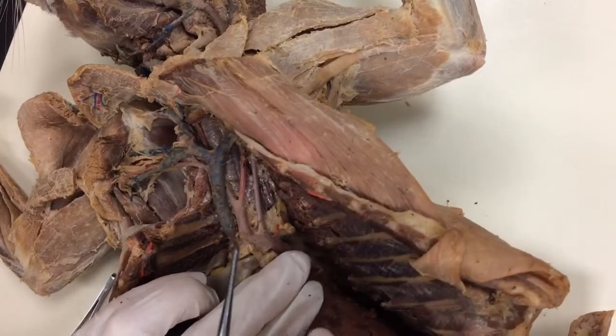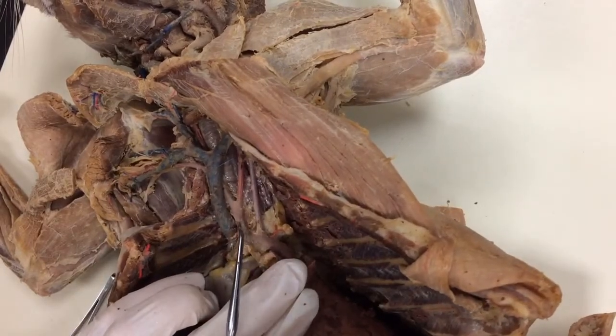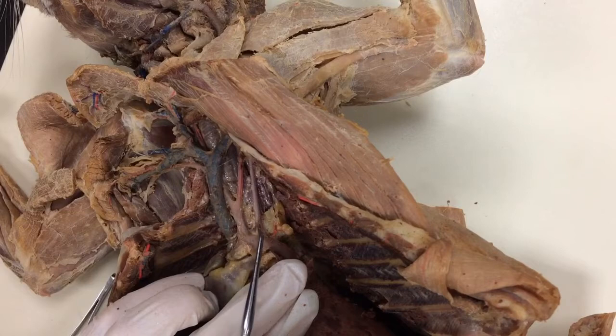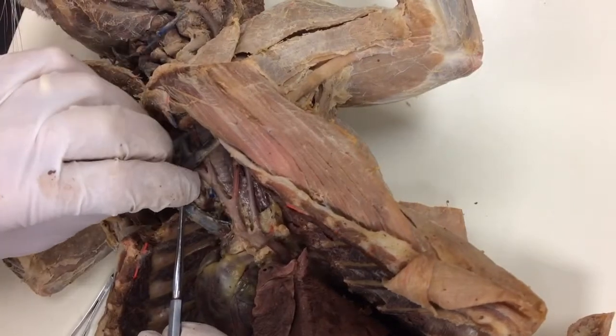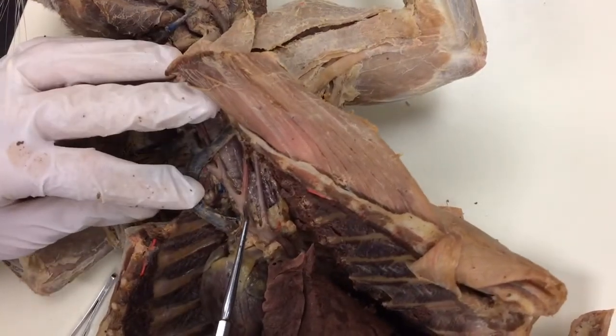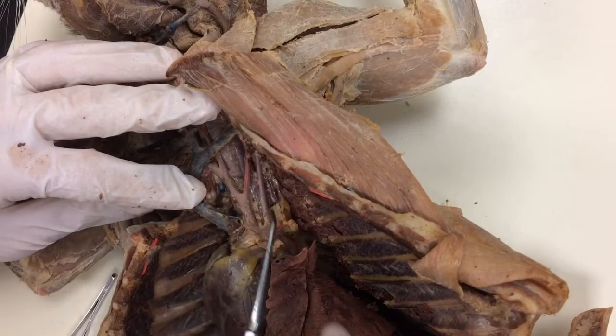Cats have two major branches. The first one off, this is the brachiocephalic artery. The second one off is the left subclavian artery. And then if we come up here, if I move this, the brachiocephalic has three branches, and this will look different on your cats.